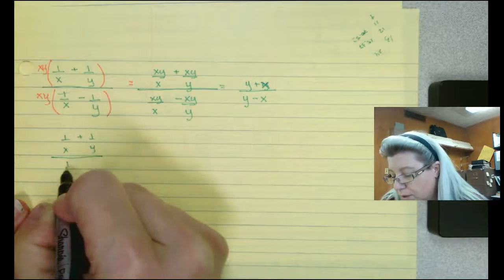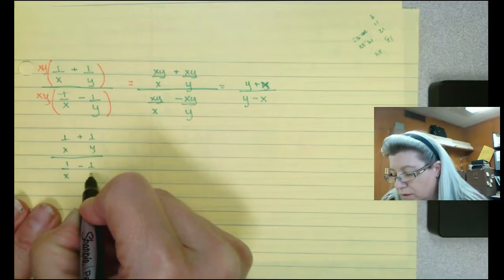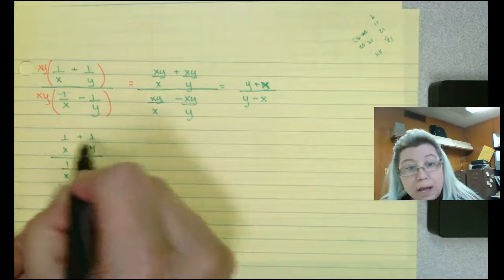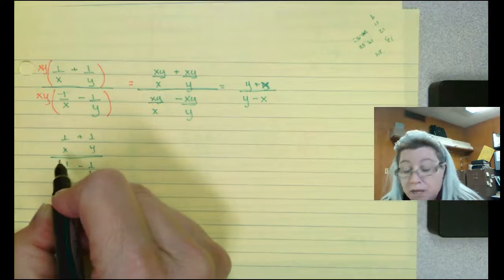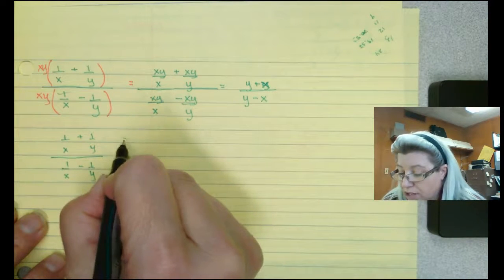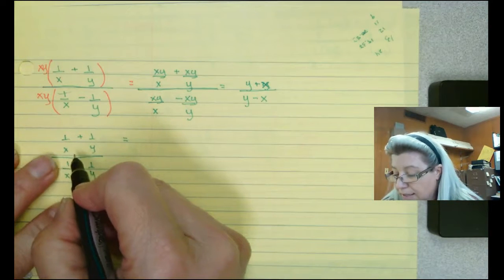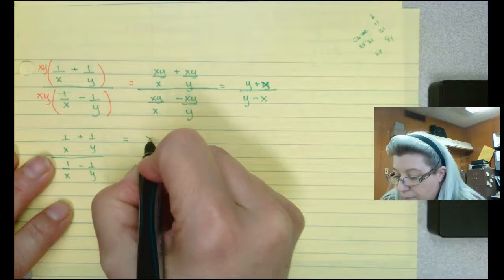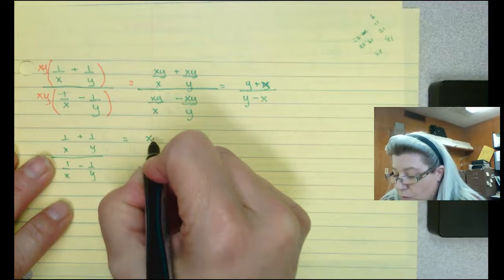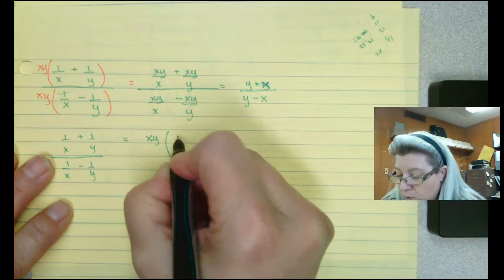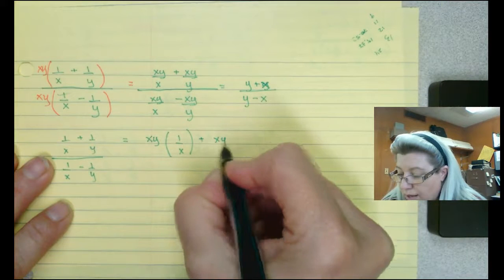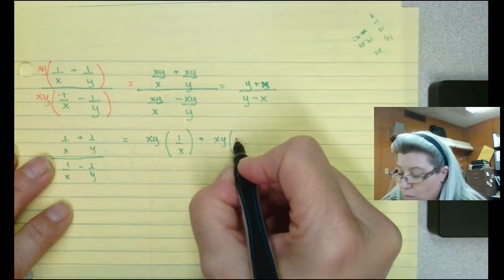The problem is 1 over x plus 1 over y, all over 1 over x minus 1 over y. Now I'm just going to combine the top number to make it one fraction. So I need to multiply by the LCD, which is xy. It's going to be xy times 1 over x, plus xy times 1 over y.